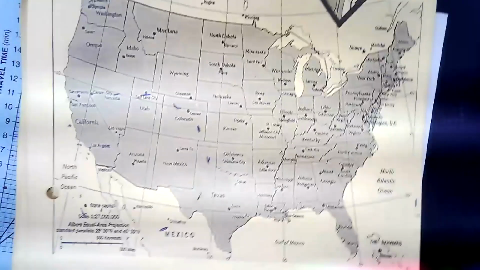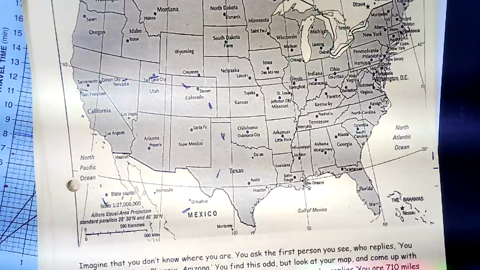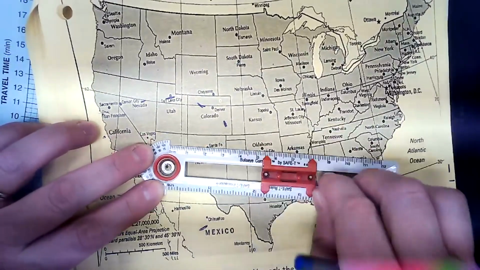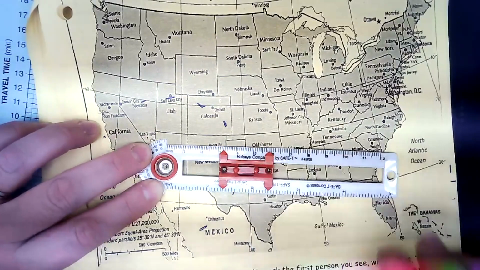All of these places are 600 miles away from Phoenix. And they're not the only places that are 600 miles from Phoenix. What do you notice about what I just drew around Phoenix? It's basically a circle around Phoenix that had a radius of 600.